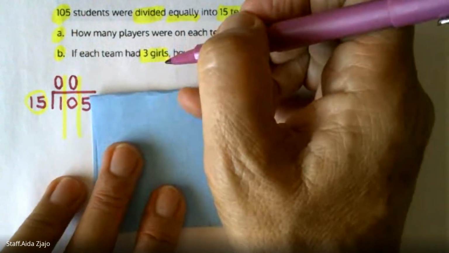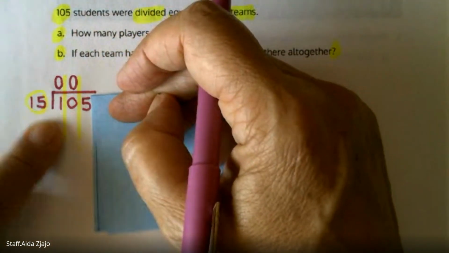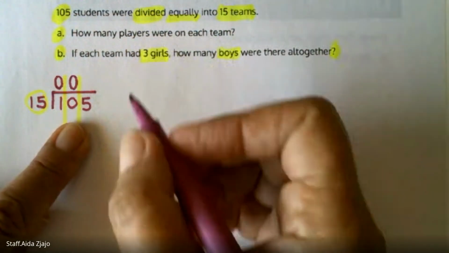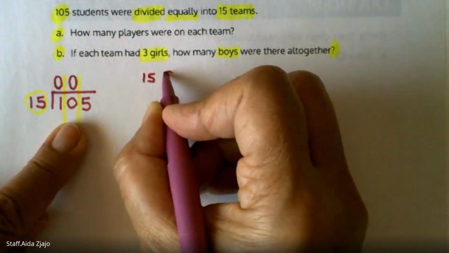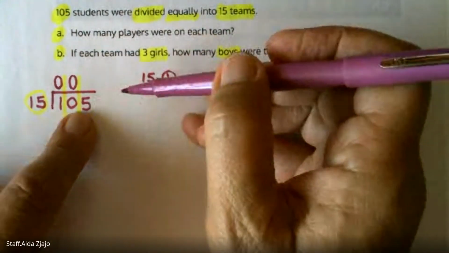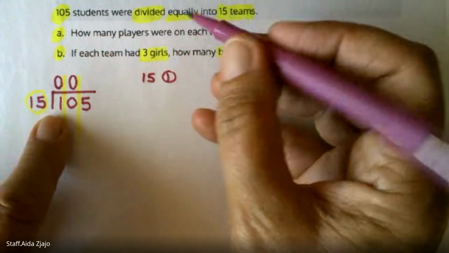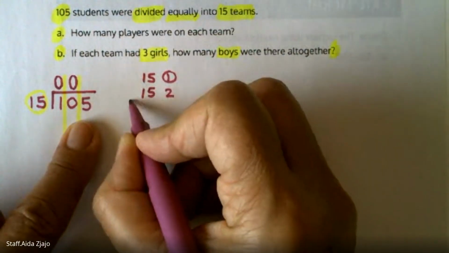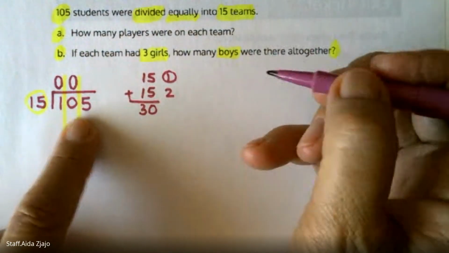And then finally, you move to the last and you say how many 15s are in 105. So the best way is 15 is one group. It's like you give away 15 from 105. If you add one more group, that would be 30. So you didn't reach 105 yet.